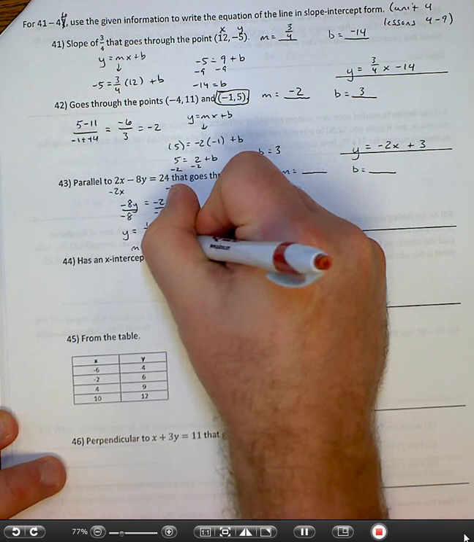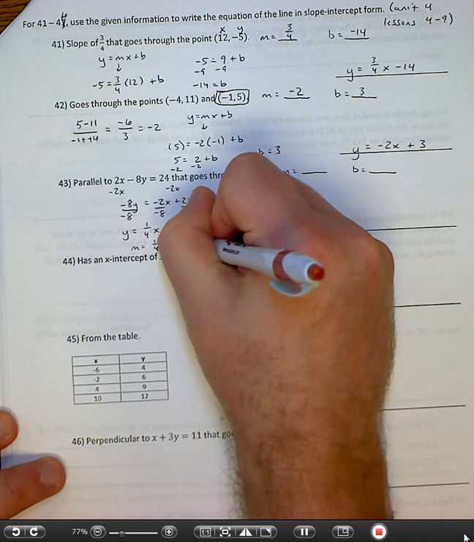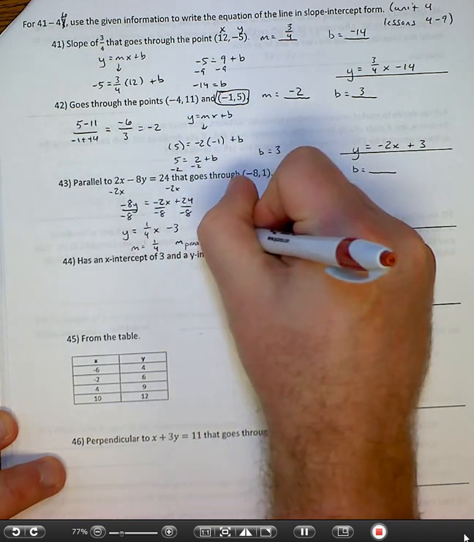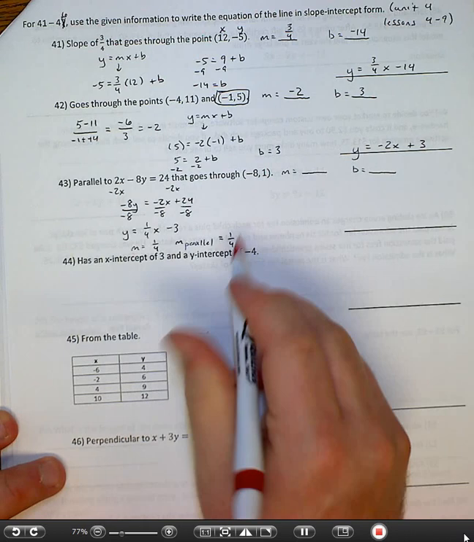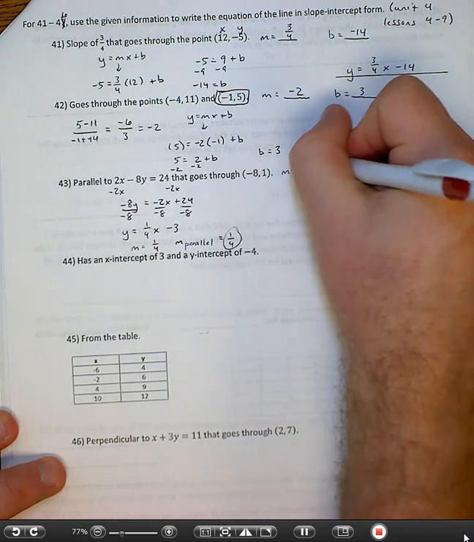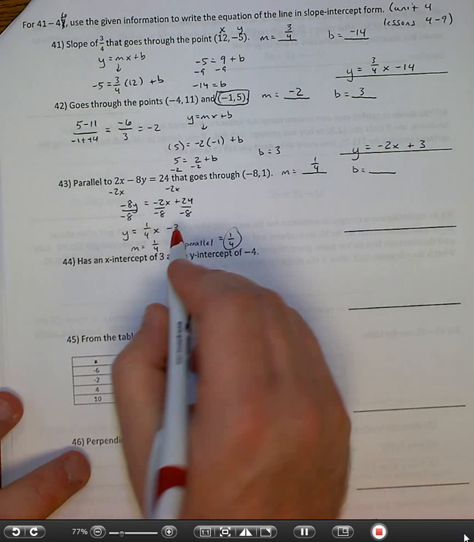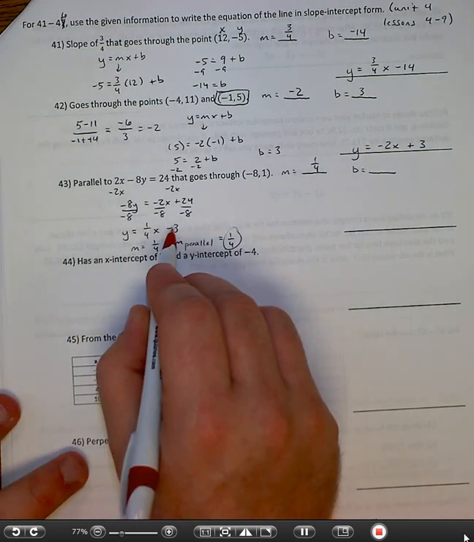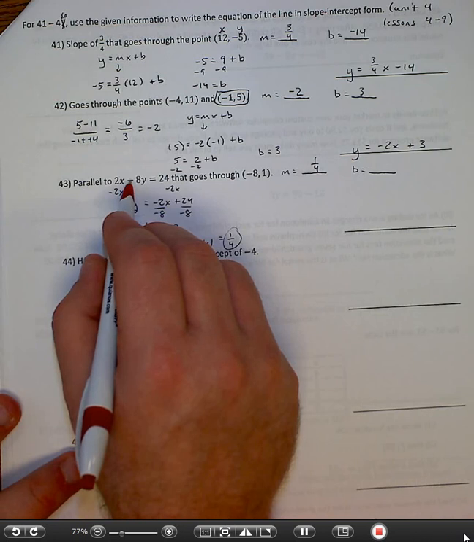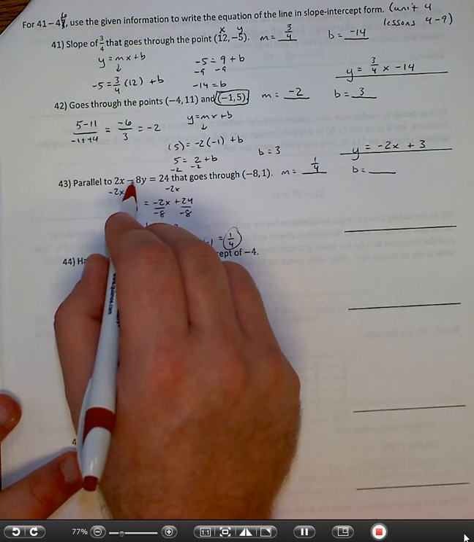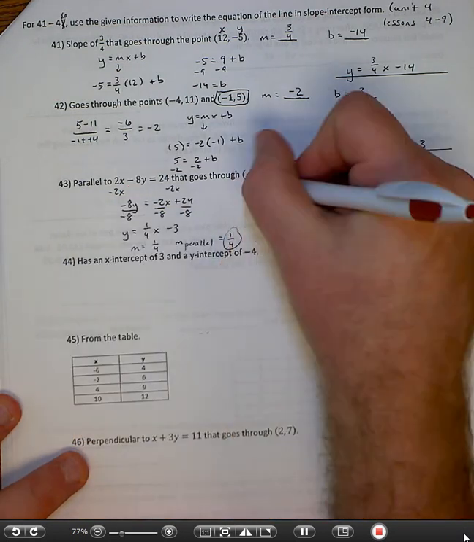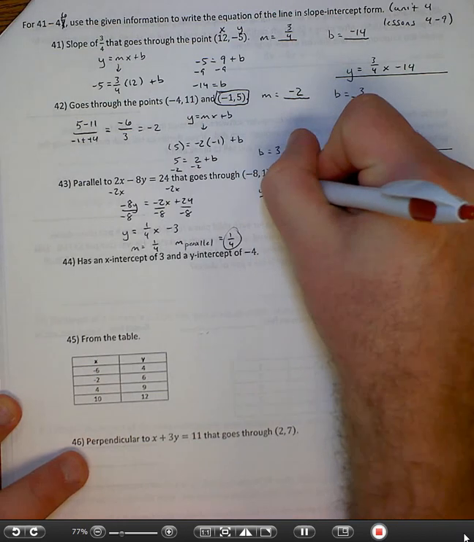The slope of the parallel line has to be the same, so it's also 1/4. So that's the slope I'm going to use for my line. The y-intercept, a lot of people think it's negative 3. It's not. That's the y-intercept of that line. But I don't want the y-intercept of that line. I want the y-intercept of the line that goes through this point. So now I got to go do what we've been doing for the last two problems.